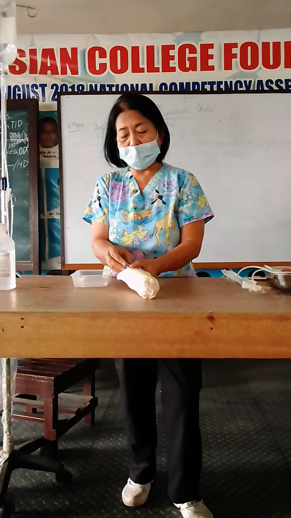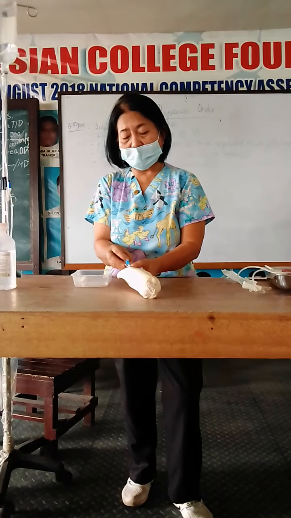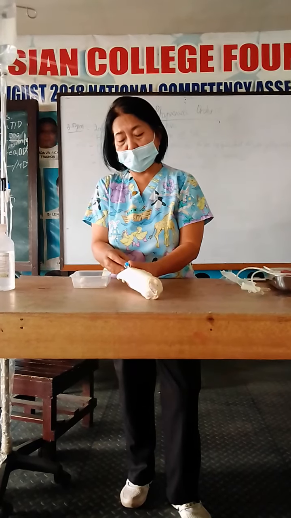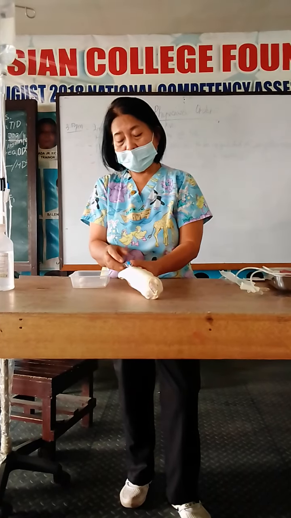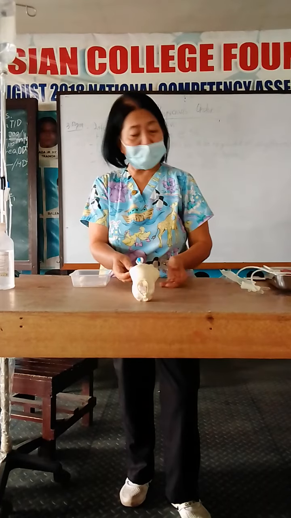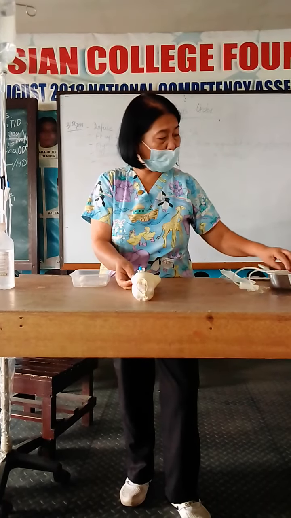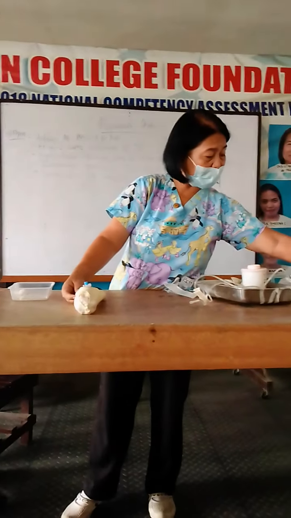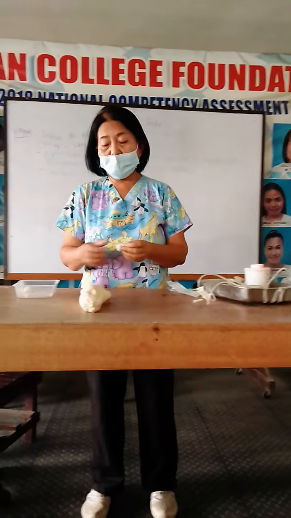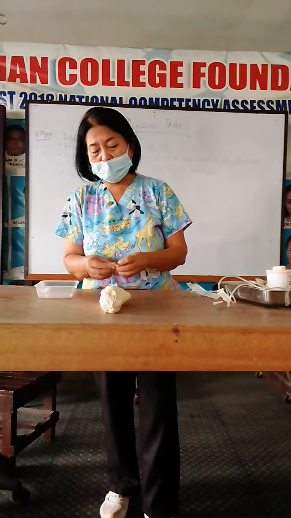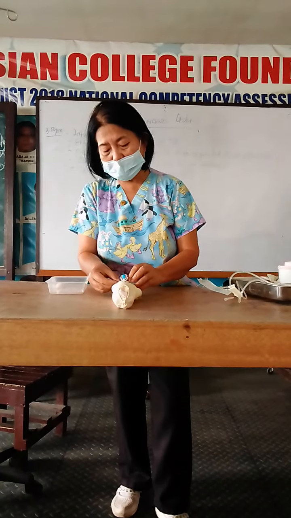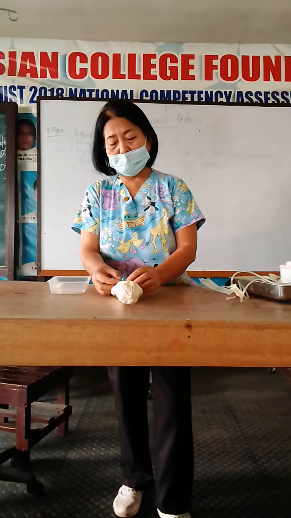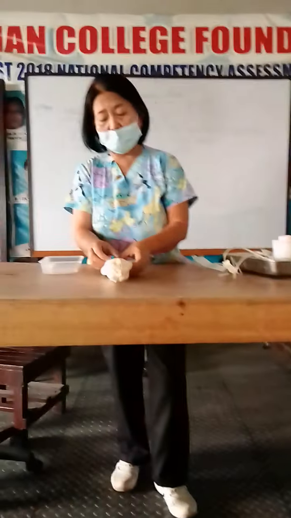And then when you're already there, you push the catheter inside, and then you pull the metal. In order to avoid mess from blood, there should be a gauze under. You put a gauze there, so that if there is blood spillage, it will not render the patient's skin dirty or bloody.